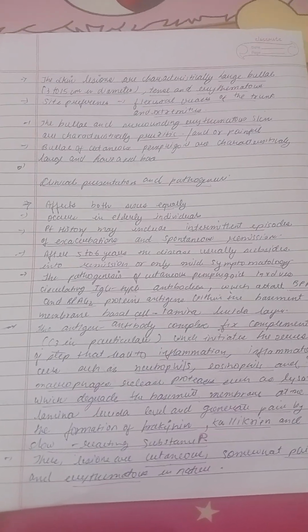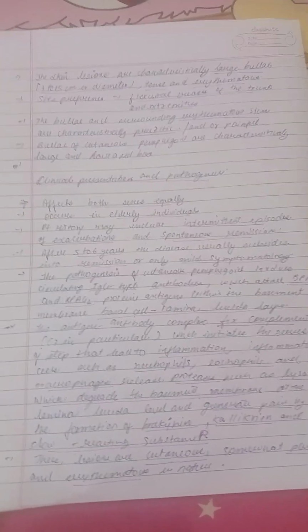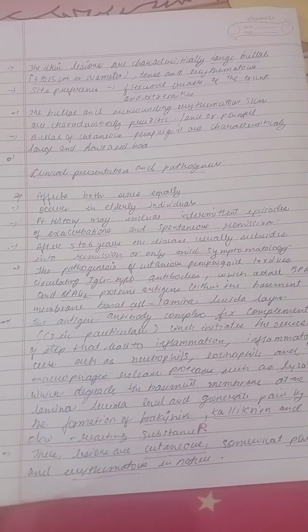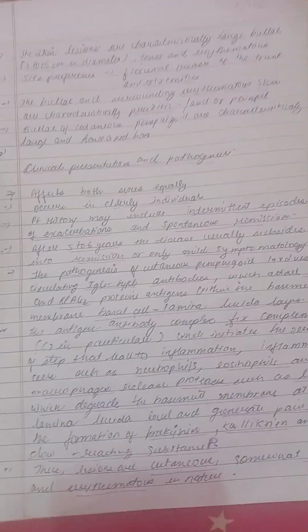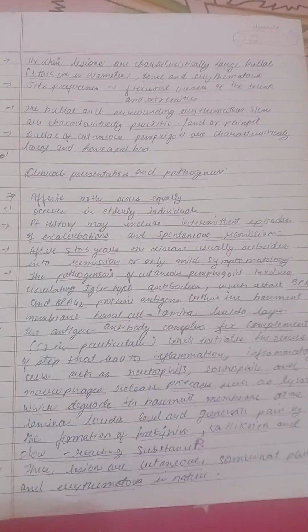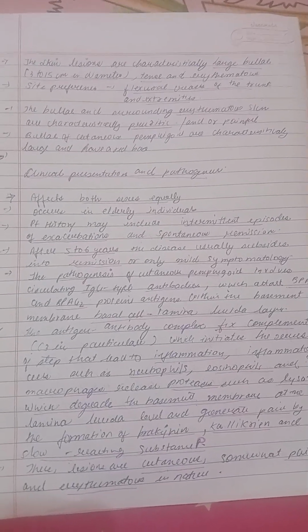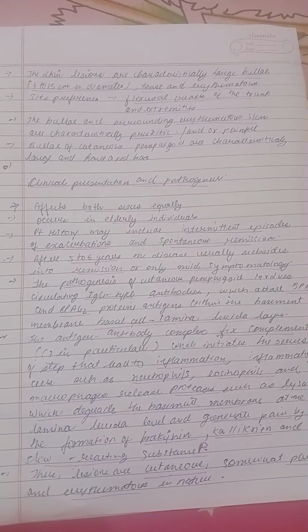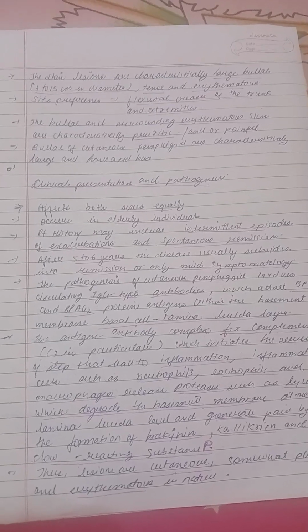It affects both sexes equally and occurs in elderly individuals. Patient history may include intermittent episodes of exacerbations and spontaneous remissions. मतलब अचानक से बढ़ जाएगा और अपने आप कम हो जाएगा. After 5 to 6 years, the disease usually subsides into remission or only mild symptomatology. Okay, या तो एकदम mild symptoms होंगे या एकदम subside हो जाएगा after 5 to 6 years.